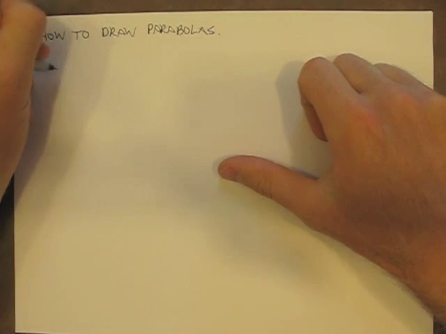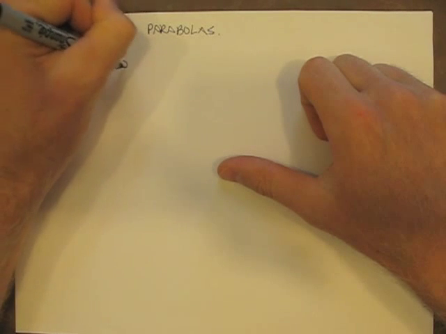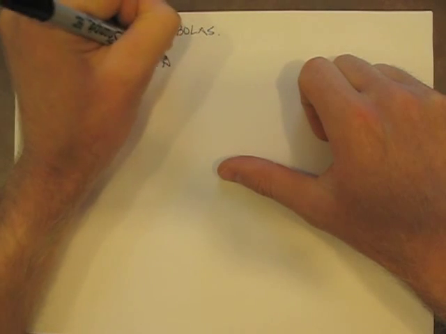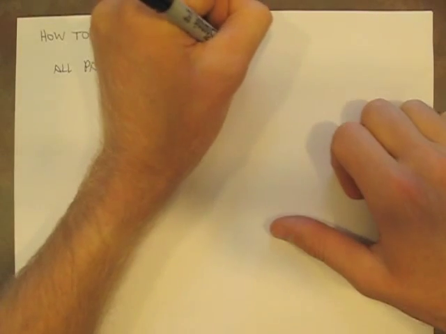Okay, so I lied a little bit ago. I'm actually going to draw parabolas before I draw ellipses. Okay, so the thing is that all parabolas have the same shape.